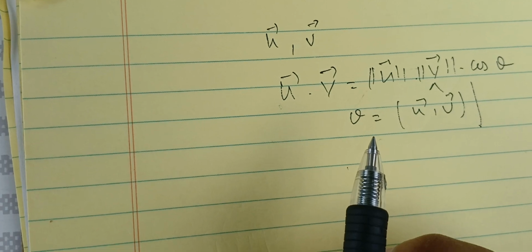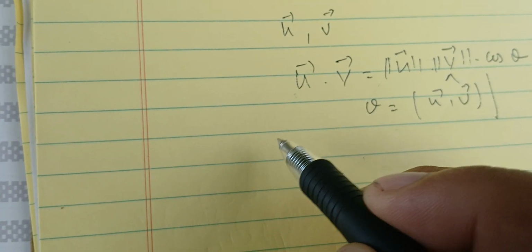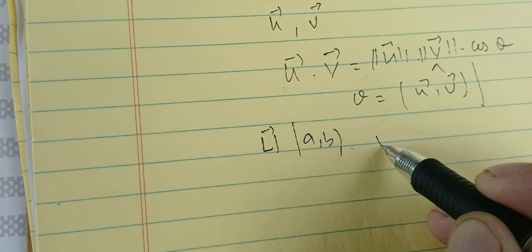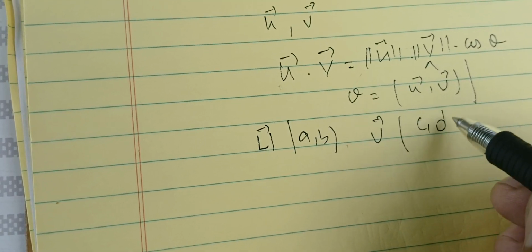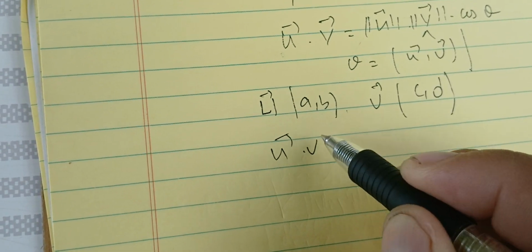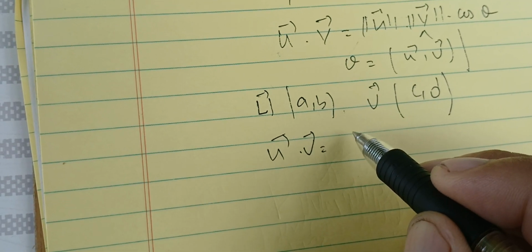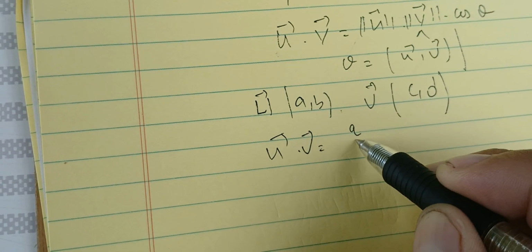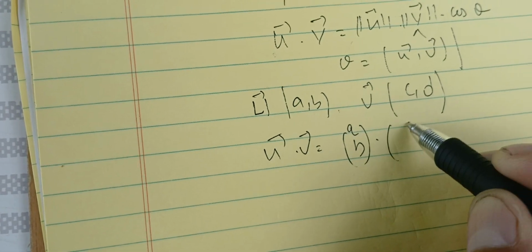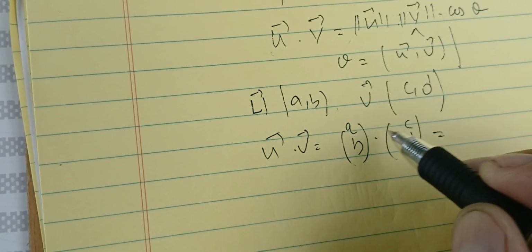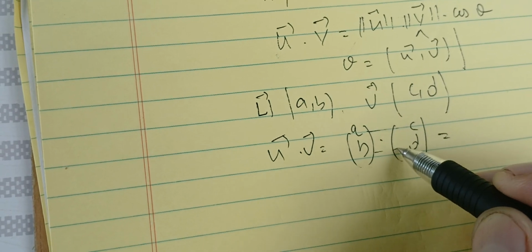For us, we're going to use the component-wise definition. Here, if we have u as having coordinates a, b, and v as having coordinates c, d, then u dot v is going to be, let me write it here in this manner, (a, b) times (c, d). So here we're going to do it component-wise.